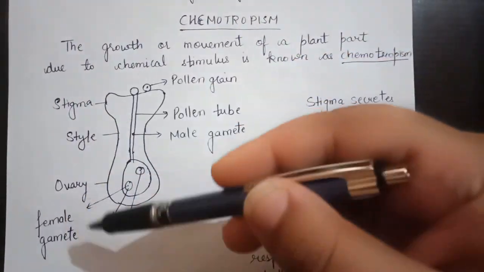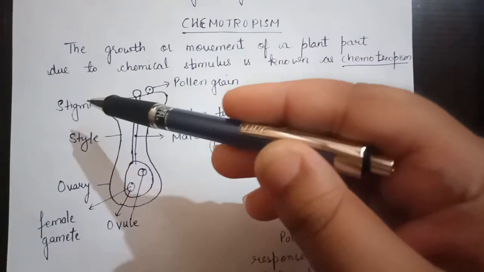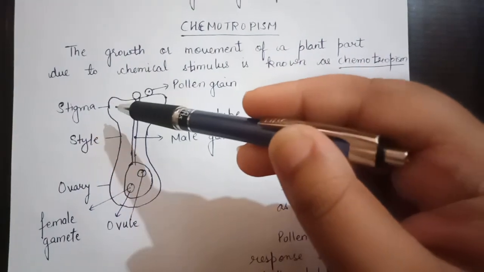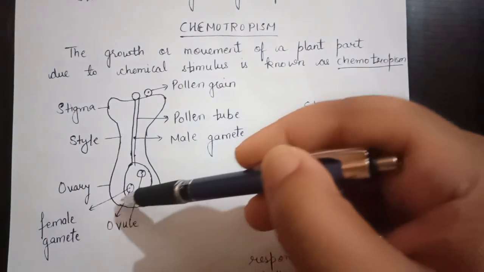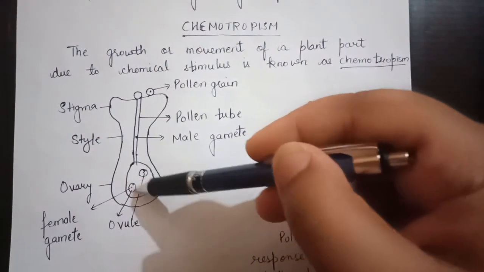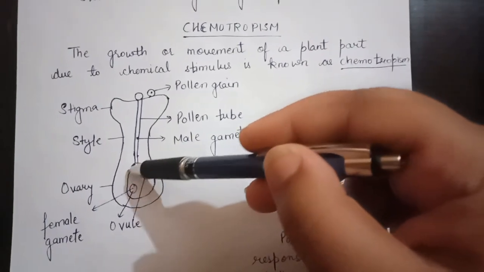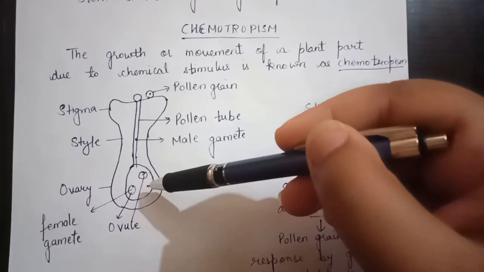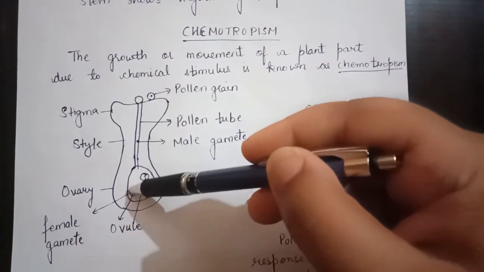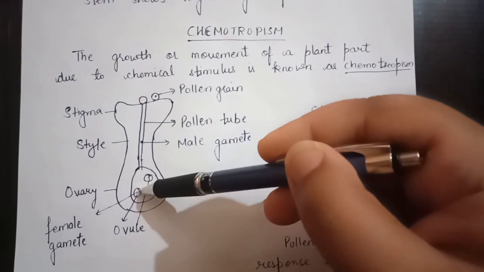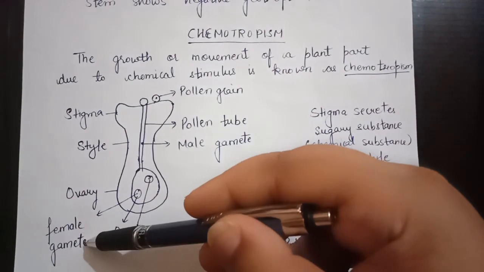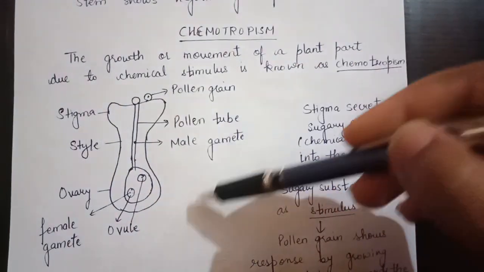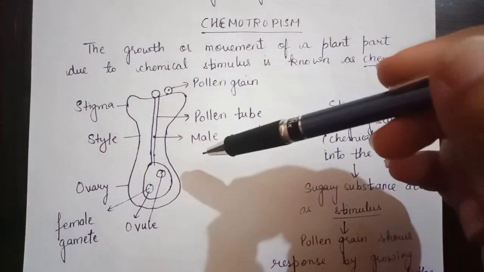Now in this case you can see that this is the female part of the flower: stigma, style, ovary, and the ovary consists of ovules. Okay, it consists of ovules. Ovules can be one or more than one. So here in this diagram we have shown two ovules, and each ovule contains one female gamete. So this is the structure of the female part of the flower.